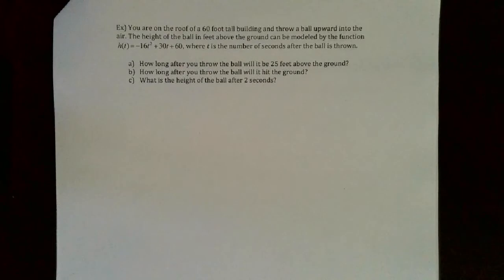So in this example, you're on a roof of a 60-foot tall building and throwing a ball upward into the air. The height of the ball in feet above the ground can be modeled by the function h of t equals -16t squared plus 30t plus 60, where t is the number of seconds after the ball is thrown. So let's just make sure we understand the function.